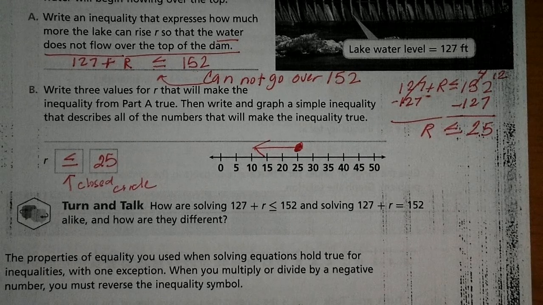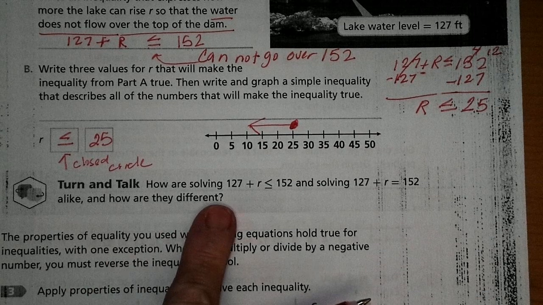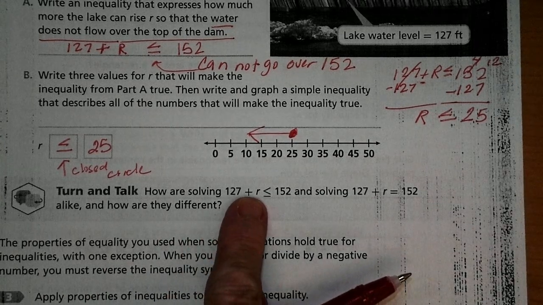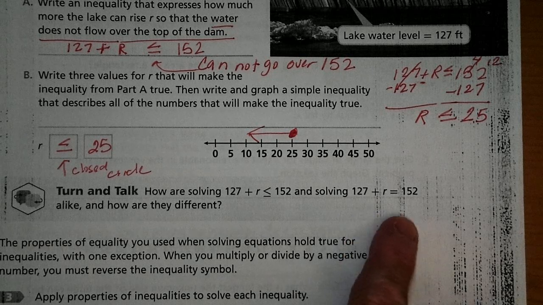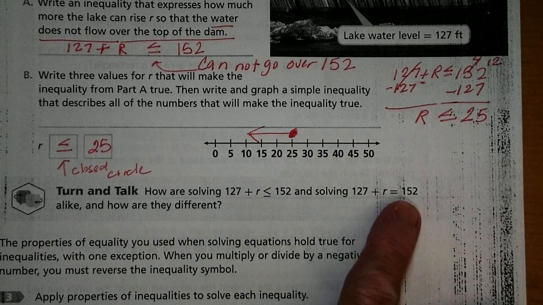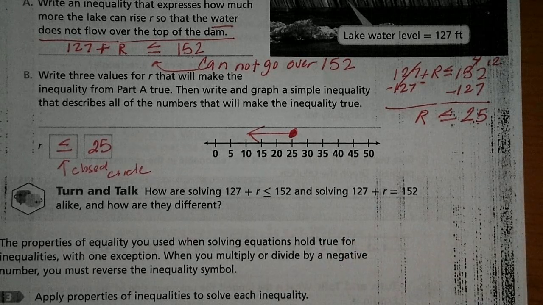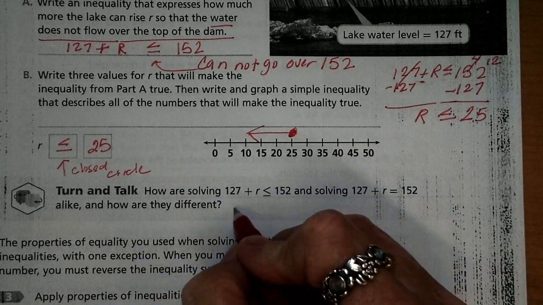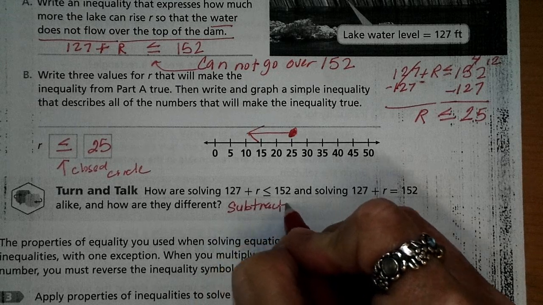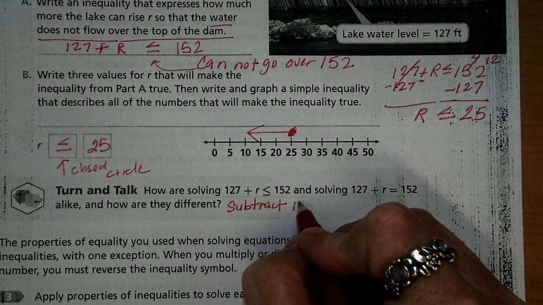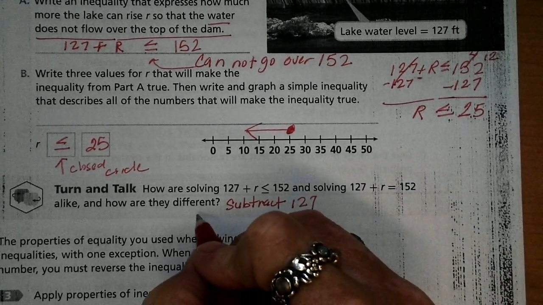All right? So then once again, how is solving 127 plus R less than or equal to 152 the same as 127 plus R equals 152? In both of them, we would subtract 127, right?